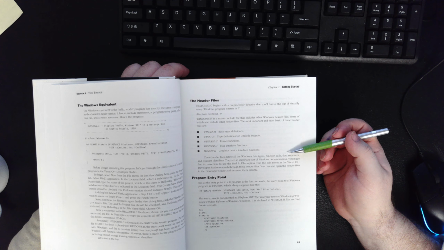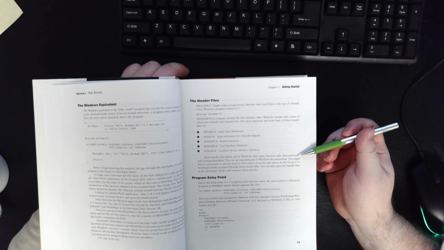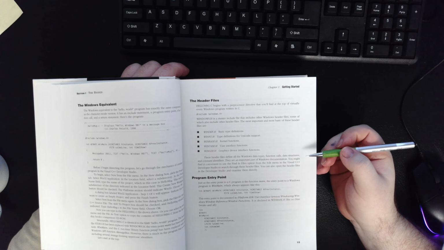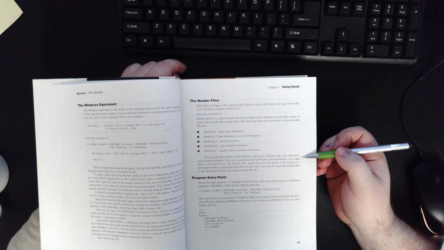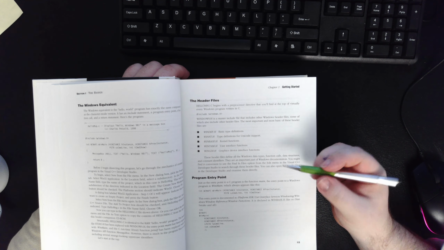These header files define all the Windows data types, function calls, data structures, and constant identifiers. They are an important part of Windows documentation. You might find it convenient to use the Find in Files option from the Edit menu in the Visual C++ Developer Studio to search through these header files. You can also open the header files in the Developer Studio and examine them directly.